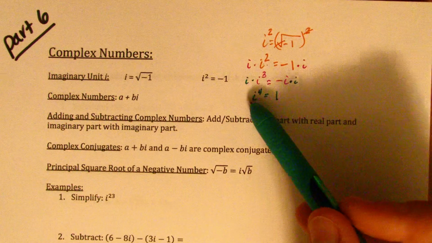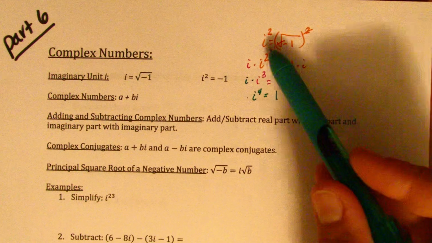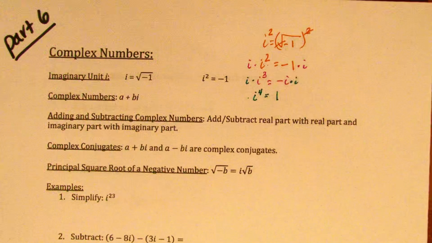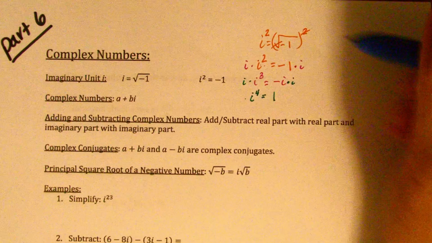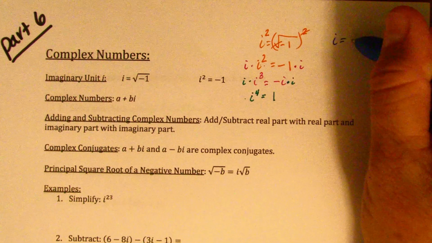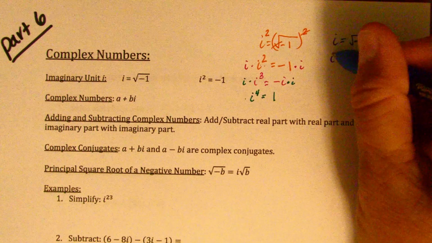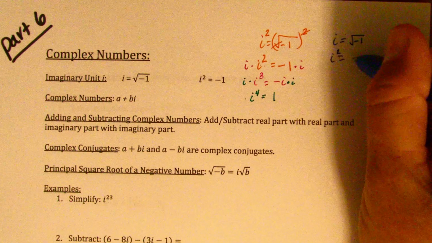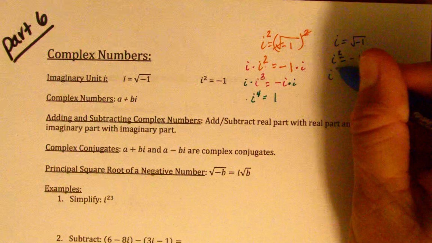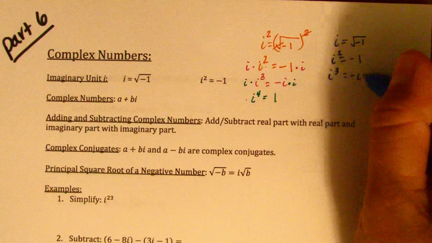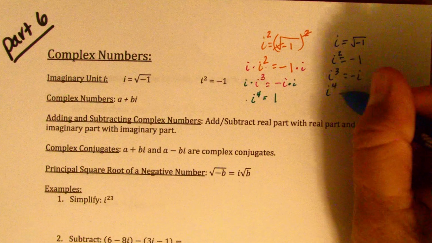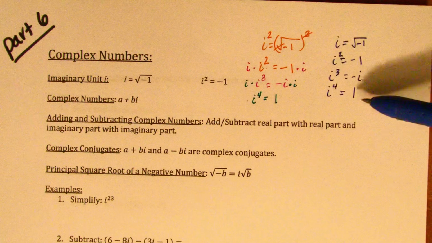Now if I multiply by i again, it will cycle through and it'll be equal to i. So i is equal to the square root of -1, i squared is equal to -1, i cubed is -i, i to the 4th power is equal to 1, and then it continues to cycle through.